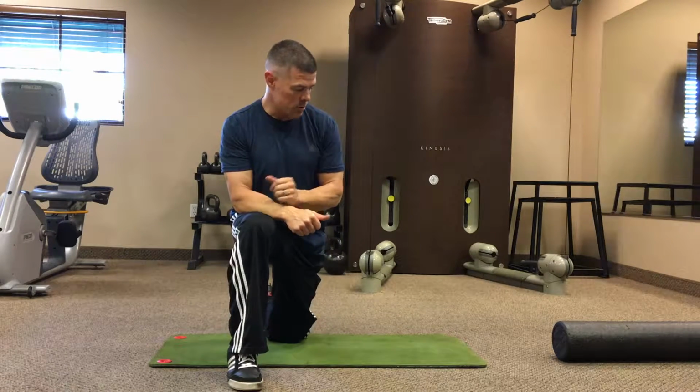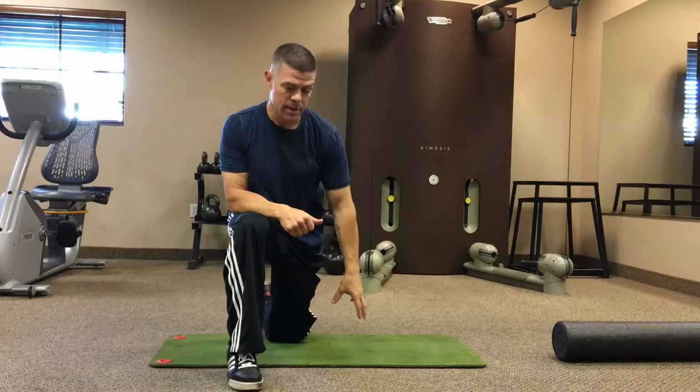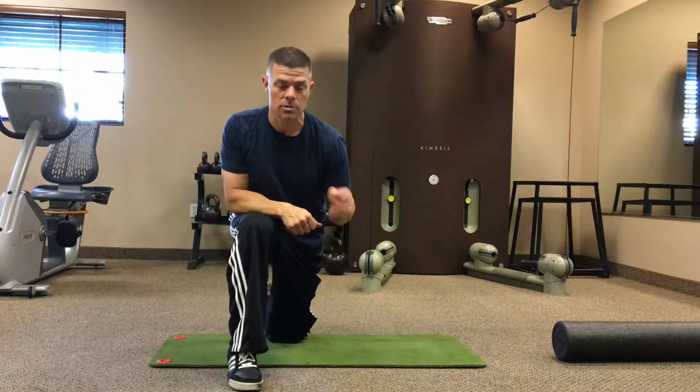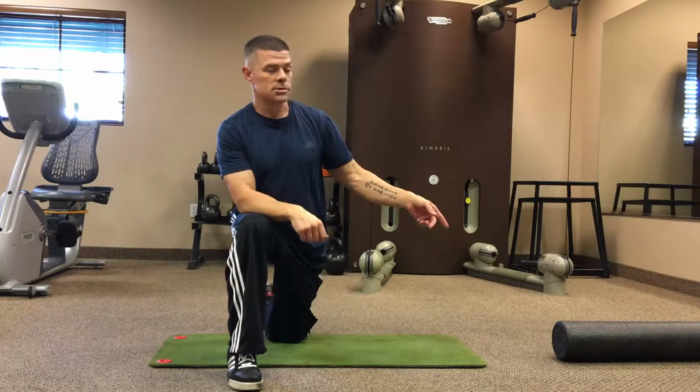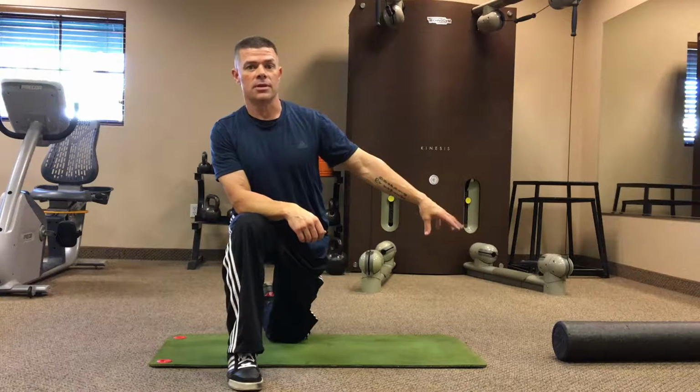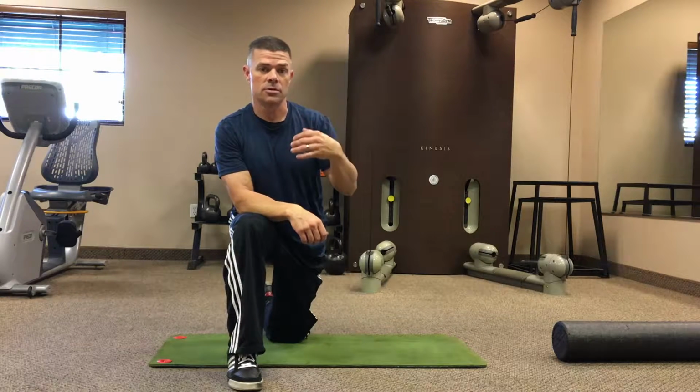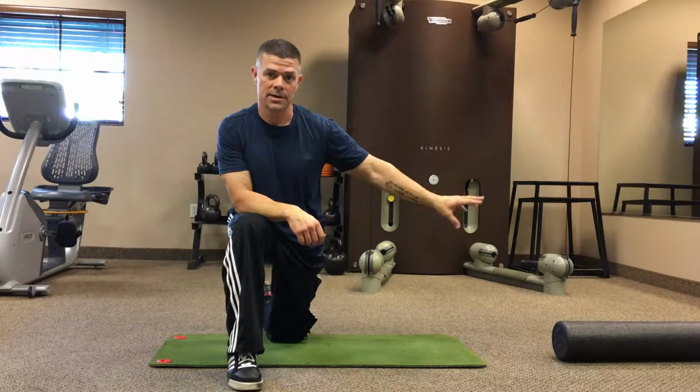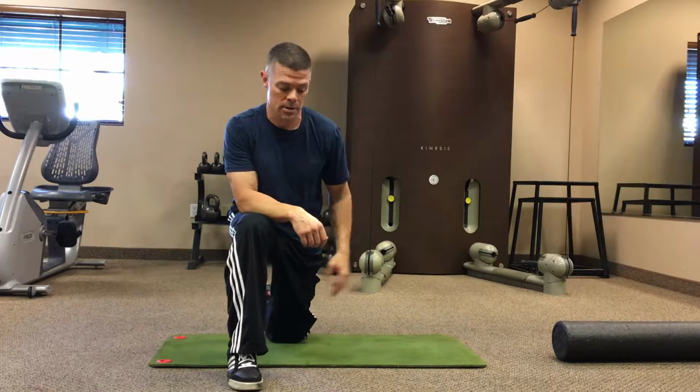So first thing we're going to do, we have a foam roller, we got a mat. The mat's just for cushion, whether it's for your knee or you're laying down on it. Foam roller is something that you can use. We'll do a couple of them with that, but we're going to show a lot of our stretches without the foam roller. So it's not a necessity, but it's definitely something that helps.